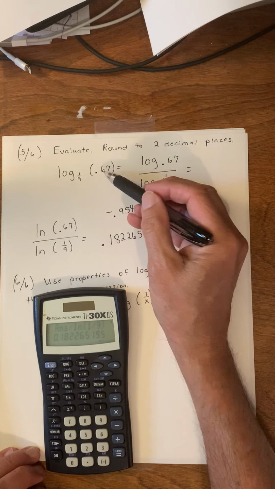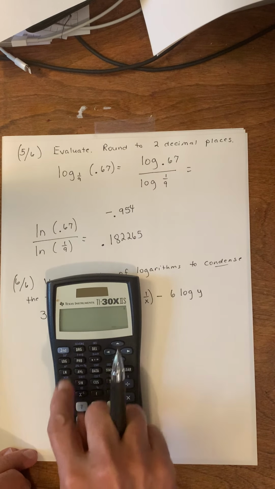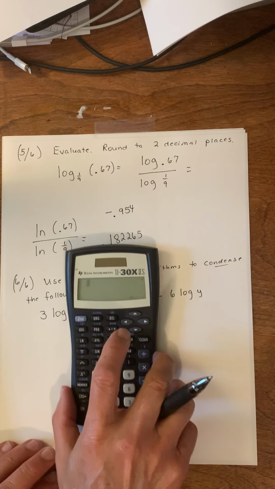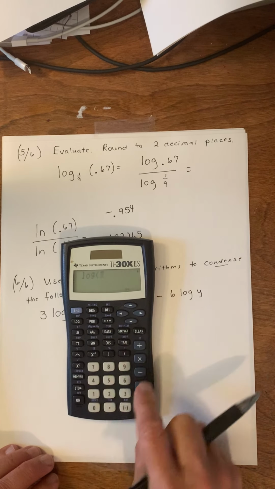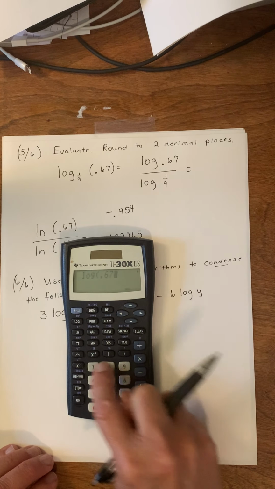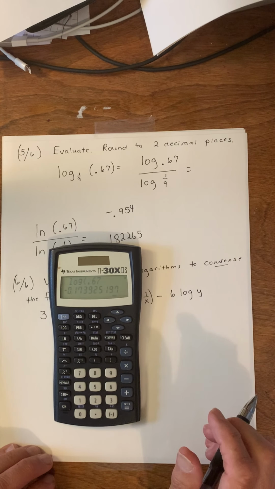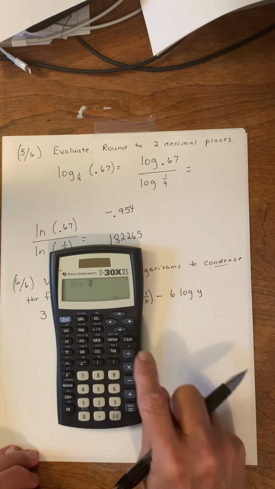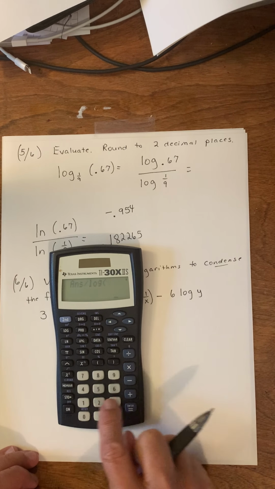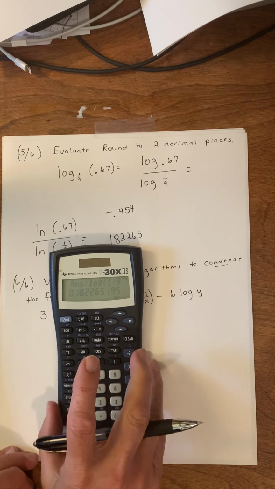So let me try this one again, the log of 1/9. Possibly I hit a wrong logarithmic button. Let me try again. I'm going to do log of 0.67 equals, and I get negative 0.177 divided by log of 1 divide 9, close parentheses, equals.